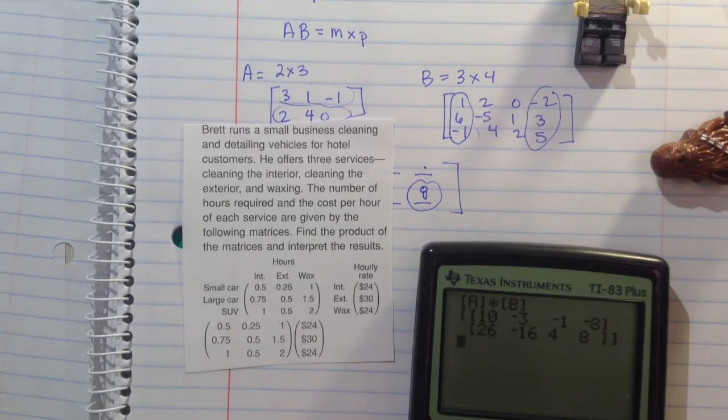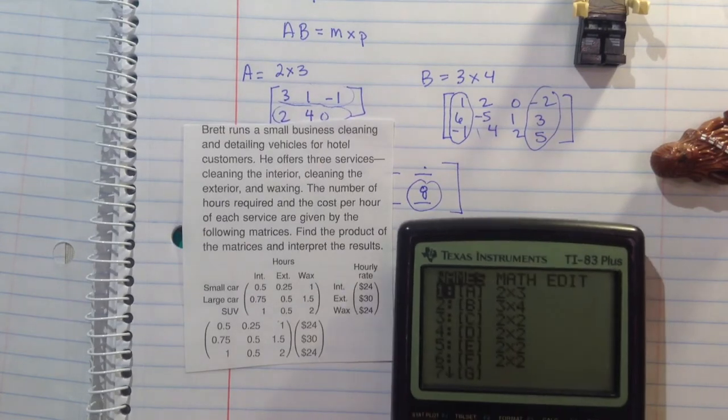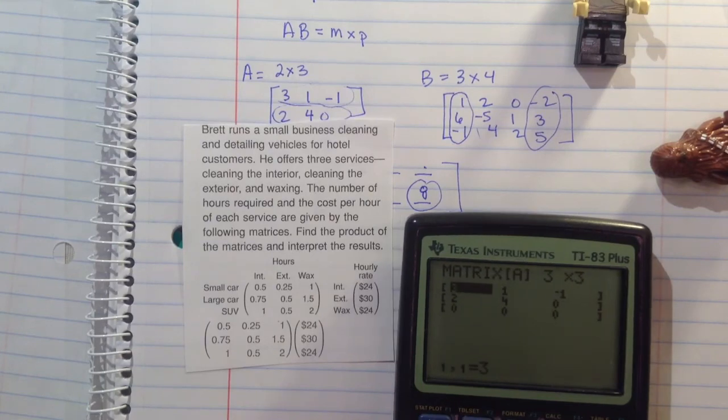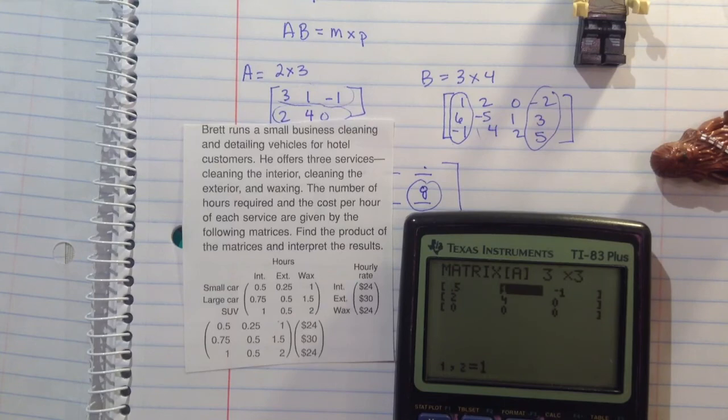So we're going to go into the matrices. We're going to edit A to be a 3 by 3, and we're going to put in these numbers.